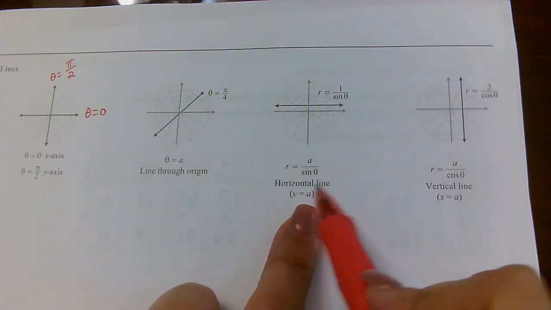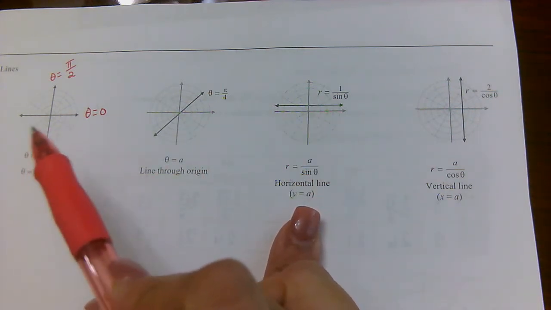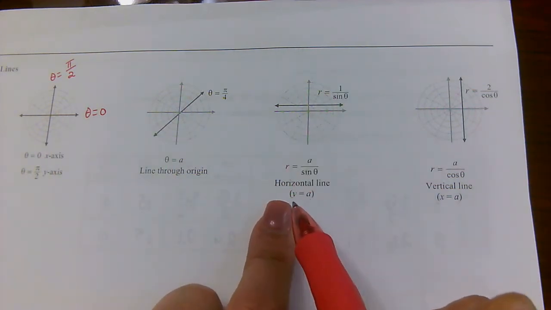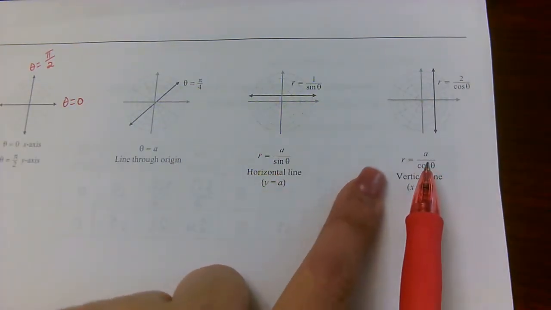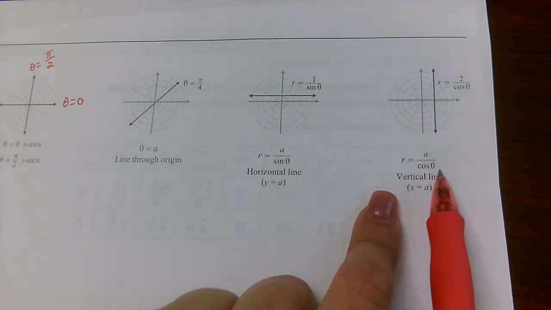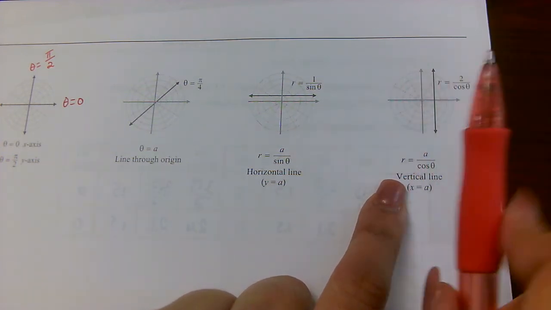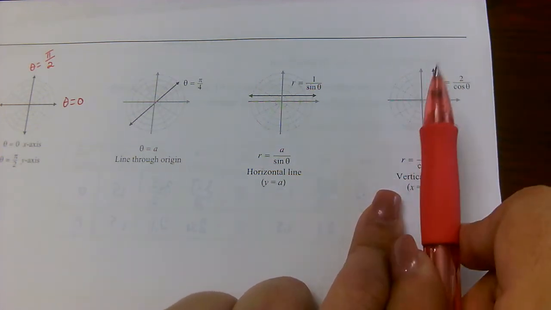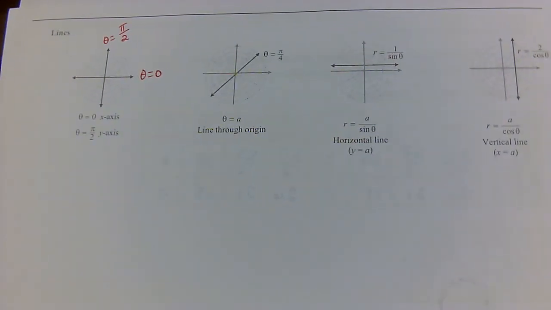Okay. For a horizontal line that's not on your x-axis, you're going to have an equation that looks similar to this, where y is going to be equal to whatever A is. And for vertical lines, you would have the same thing. Your equation will look similar to this. If this fraction is positive, your r, your vertical line, will be on the right. And then if your r is going to be a negative value, your line would be on the left. Okay? We're going to go over some more examples on our worksheet.